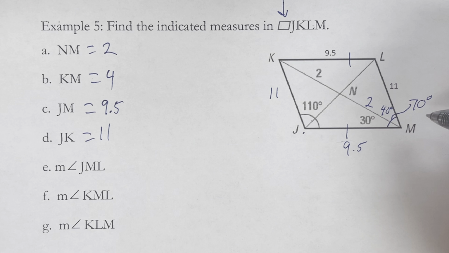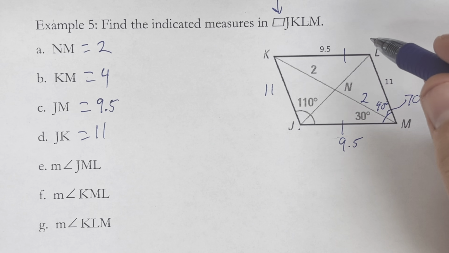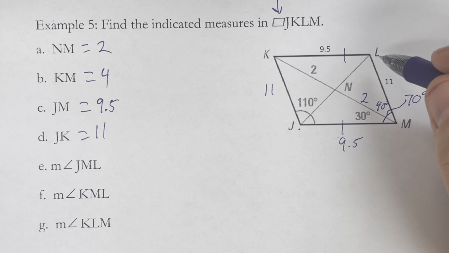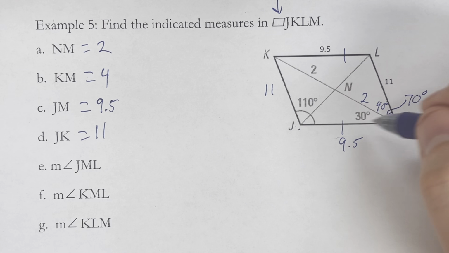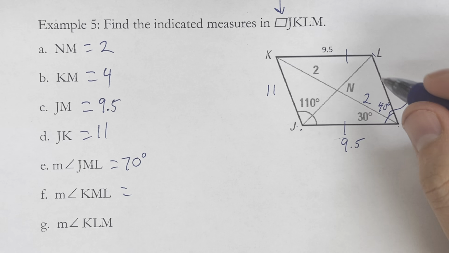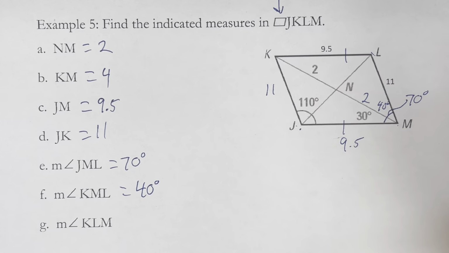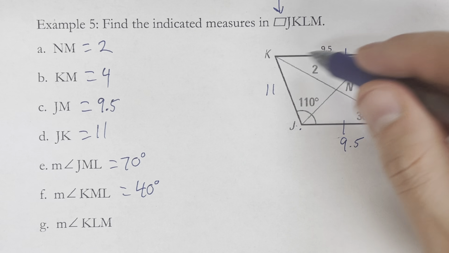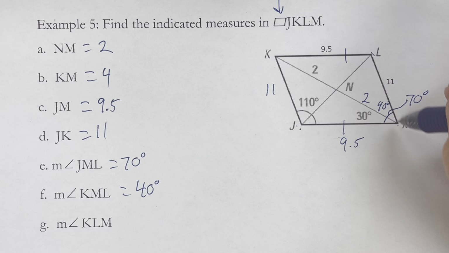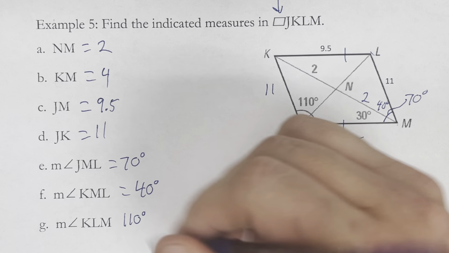All right, so I just took 180 minus 110, knew the whole thing's 70, then I could find our 40 for JML. Oh, I actually found a different one. JML is the whole thing. That was 70. And KML is our 40. So make sure you trace those pretty closely. Last one's KLM. So that's the big one here up on the top. Opposite angles congruent, so that's 110 degrees.